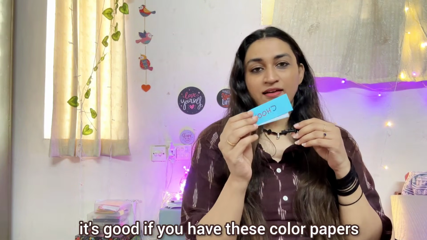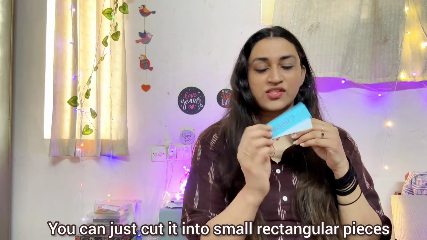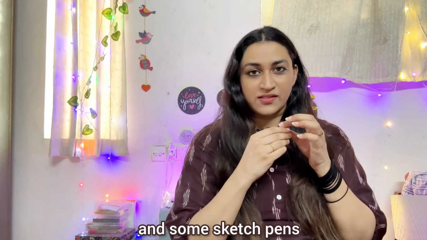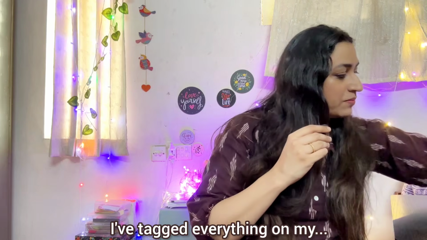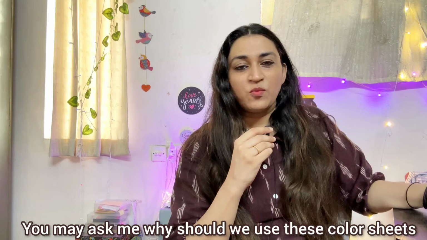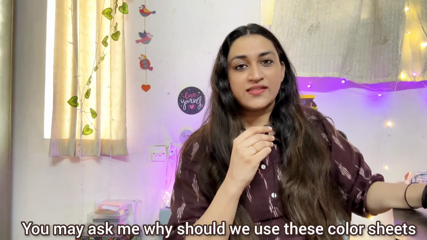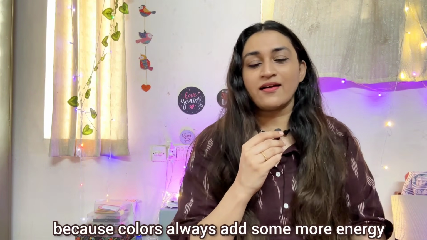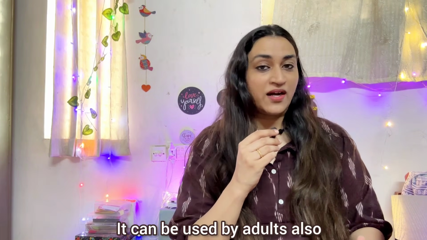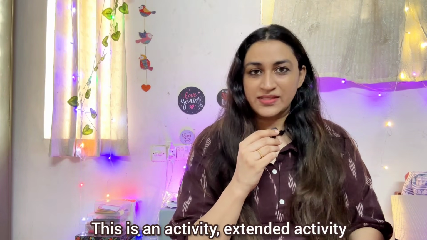Now before that, it's good if you have these color papers. You can just cut it into small rectangular pieces and some sketch pens. I'll just take it for you. Yeah. So these are the ones I use. You may ask me, why should we use these color sheets and color markers? Because colors always add some more energy. Just try it out. It can be used by adults also. This is an activity, extended activity.